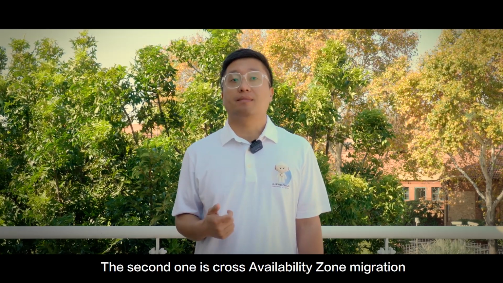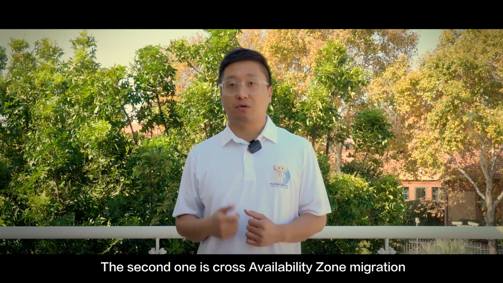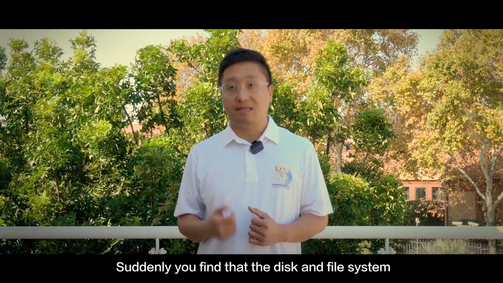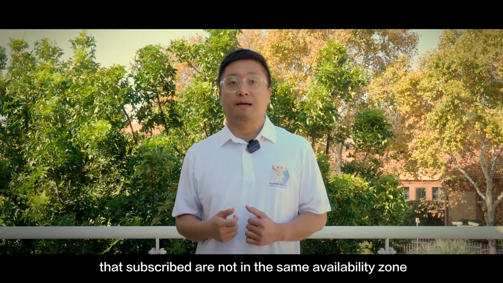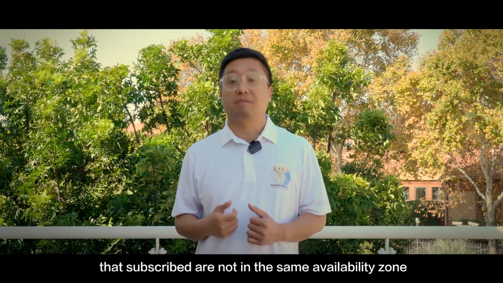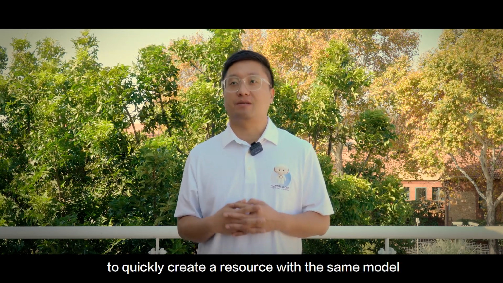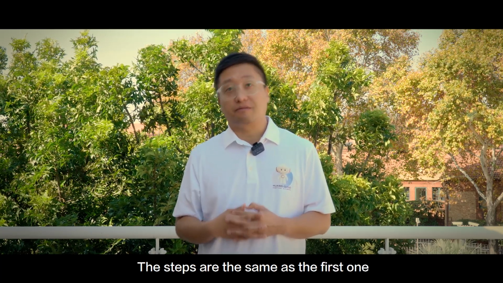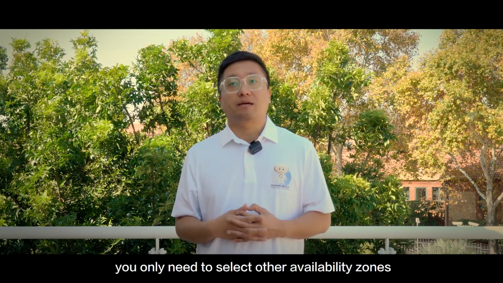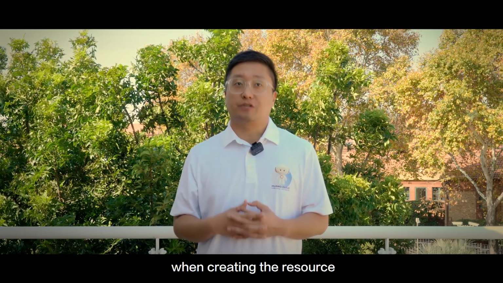The second one is cross-availability zone migration. Suddenly, you find that the disk and the file system you subscribed are not in the same availability zone as the virtual machine, which causes too much latency and impacts the real-world experience. What should you do? You can use cloud backup to quickly create infrastructure with the same model in another availability zone. The steps are the same as the first one. You only need to select another availability zone when creating infrastructure.